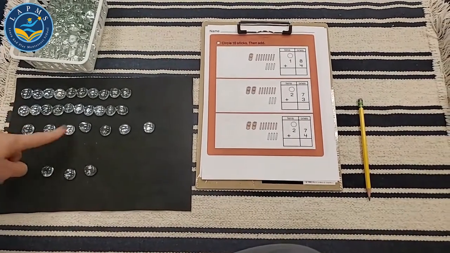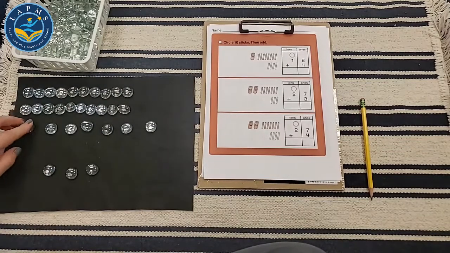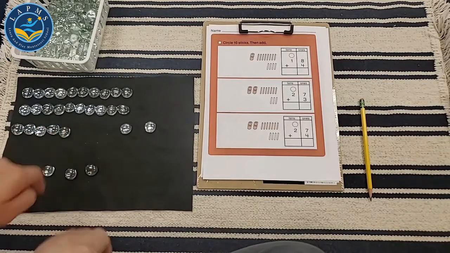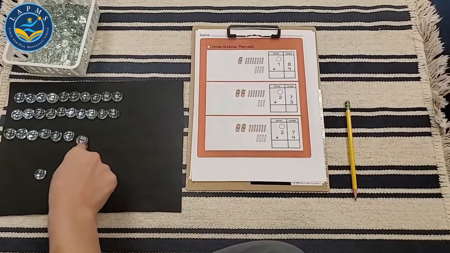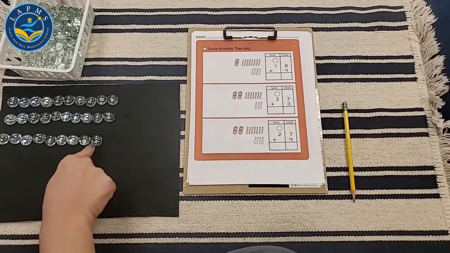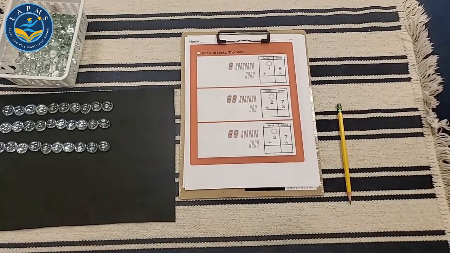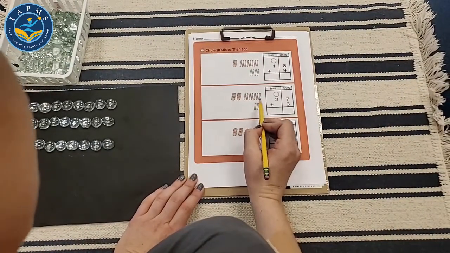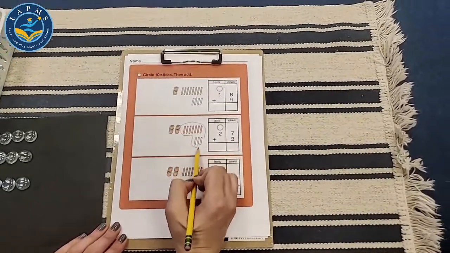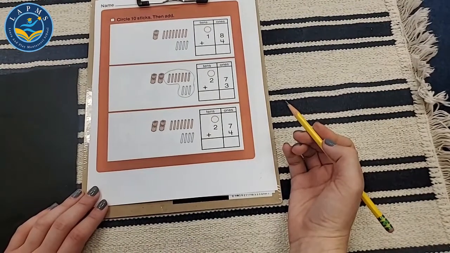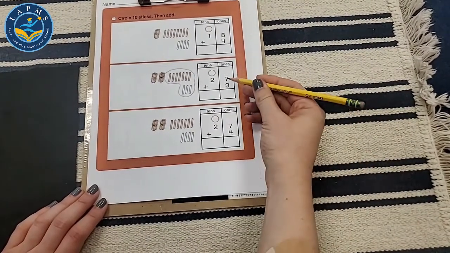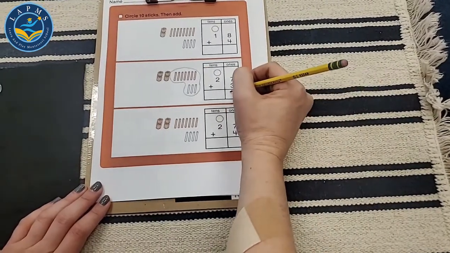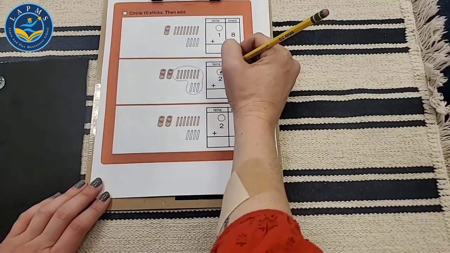So we have 27 plus 3. 1, 2, 3, 4, 5, 6, 7, 8, 9, 10. Oh, look at that. So we have 1, 2, 3, 4, 5, 6, 7, 8, 9, 10. Okay, what do we see here? What is 7 plus 3? 10. Okay, so the 0 is here, and the 1 goes in the tens.